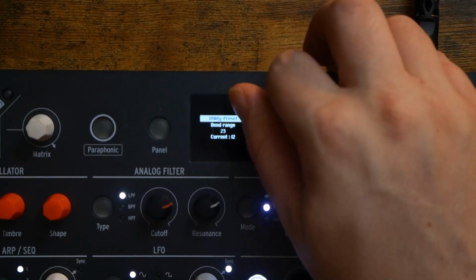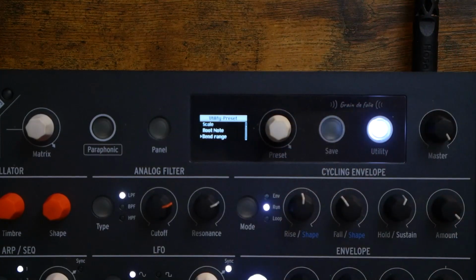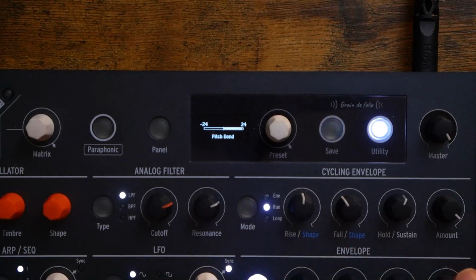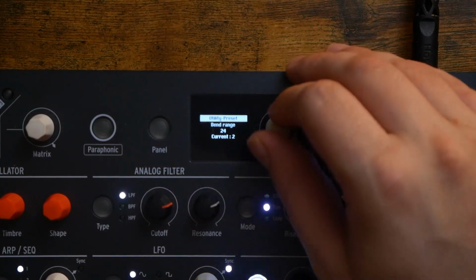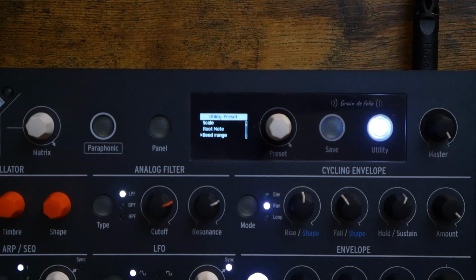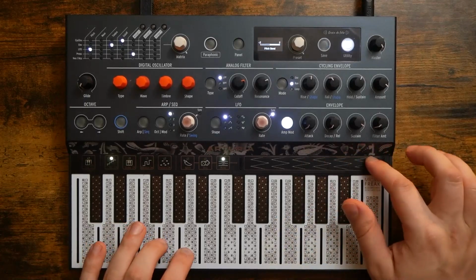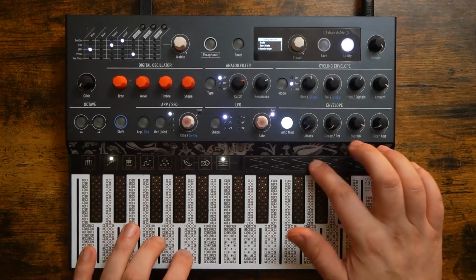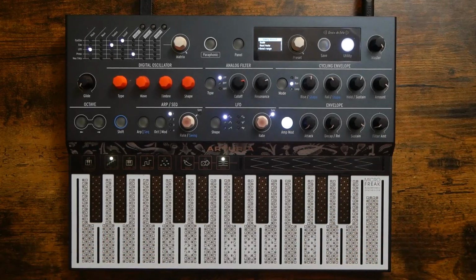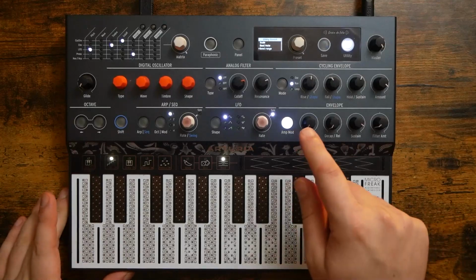We can set it to all the way up to 24. So we could go 2 octaves if we want. Or you could go back to that menu and do 2 half steps. So a whole step. Fun. Nothing groundbreaking, but super useful to be able to change that. And again, that is per preset.